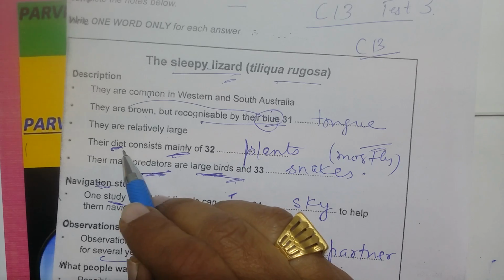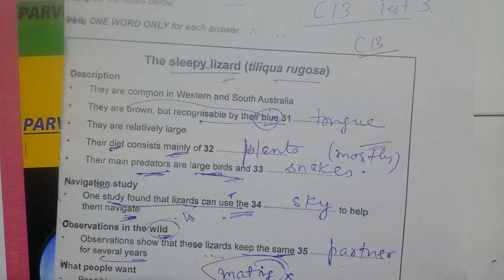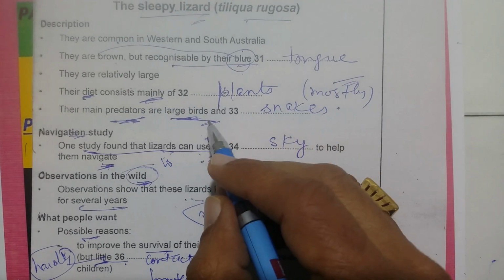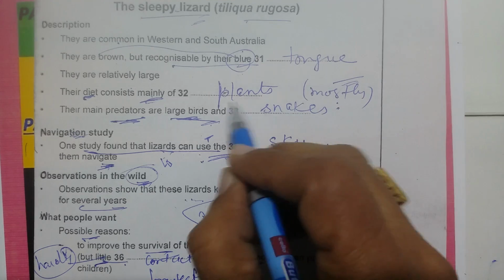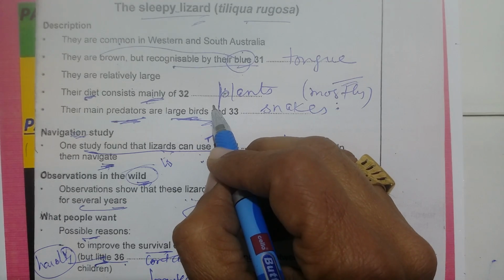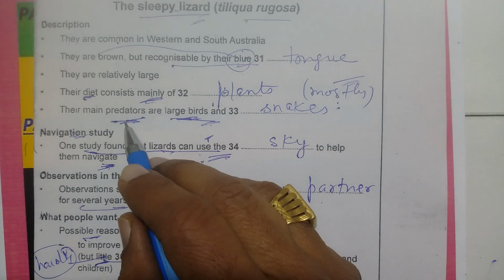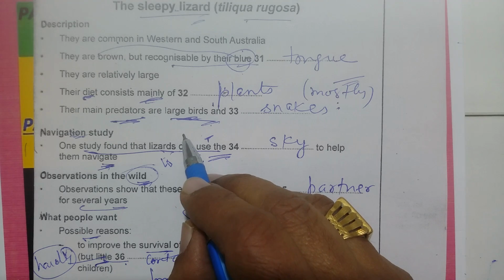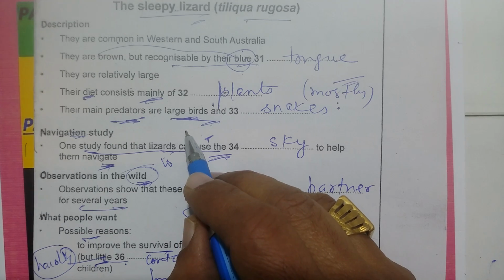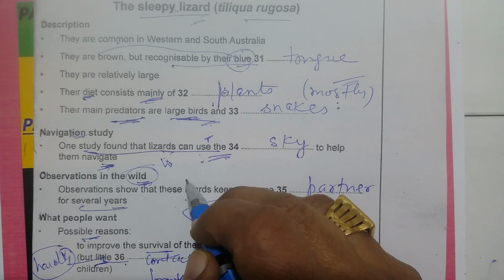Then he said diet, right? And he talked about insects, but mostly, then he used the word mostly, from where my mind changed, and the answer is mainly of plants. And regarding the main predators, he talked about the large birds, but that was in the past. Nowadays, he spoke very clearly, that is snakes.